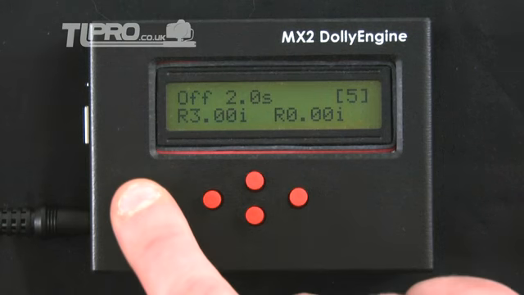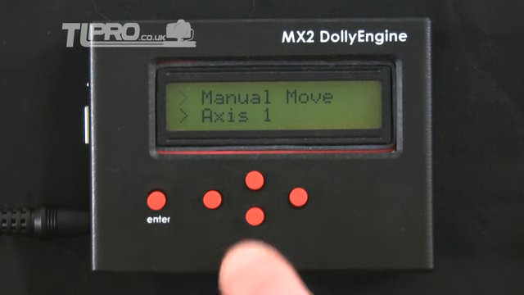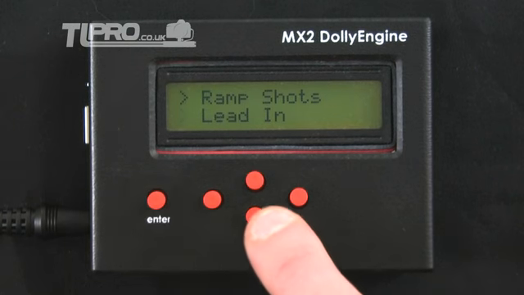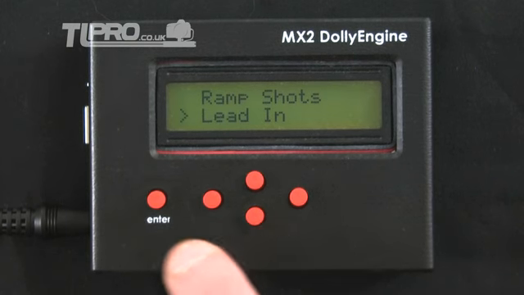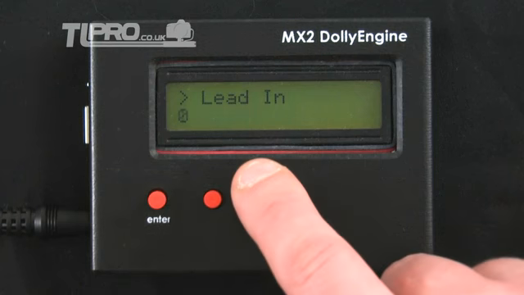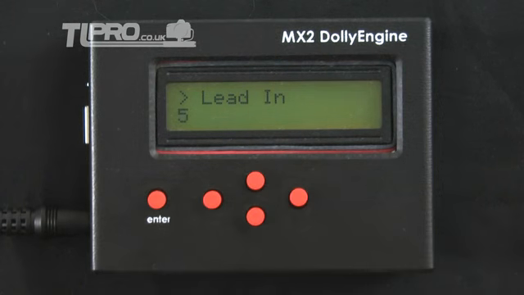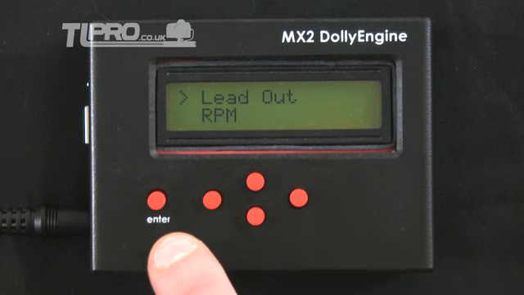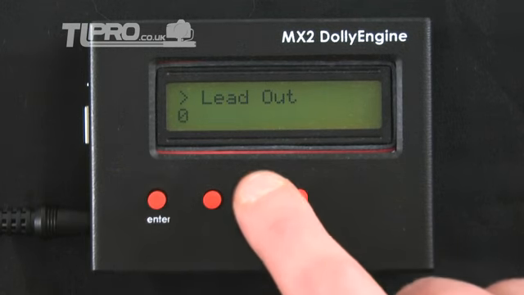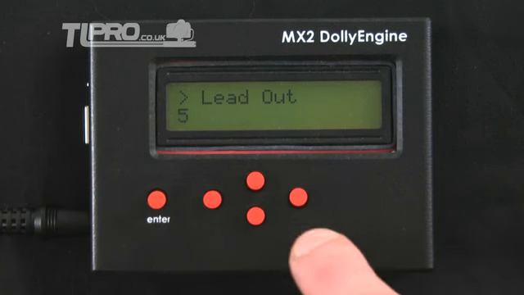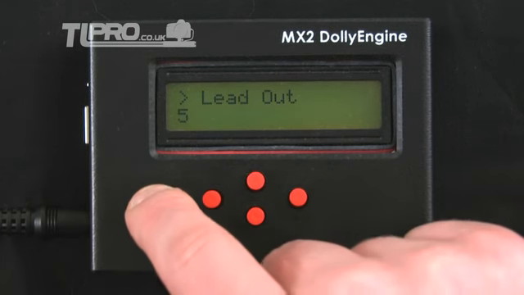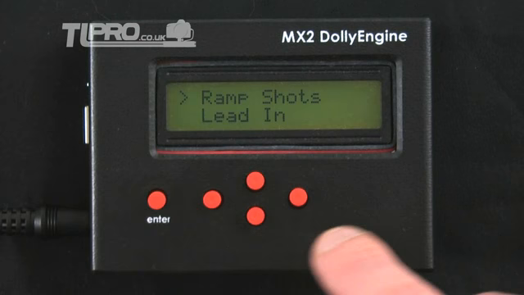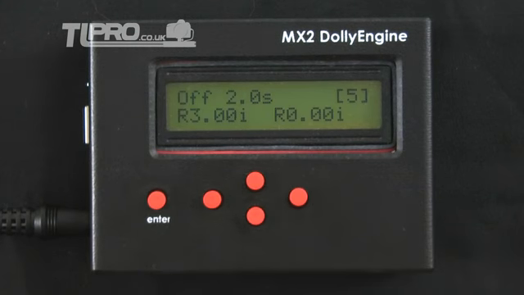Press enter to go into the main menu, come down to axis 1, come down to lead in, select the lead in and dial in the required lead in value, press enter to save, come down to lead out, press enter, dial in the value required and press enter to save, and right to return to the main display.